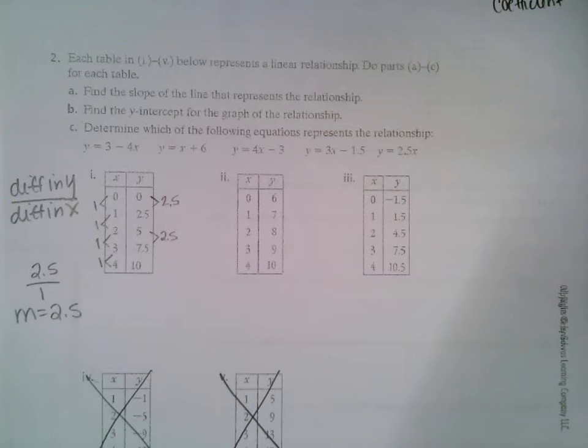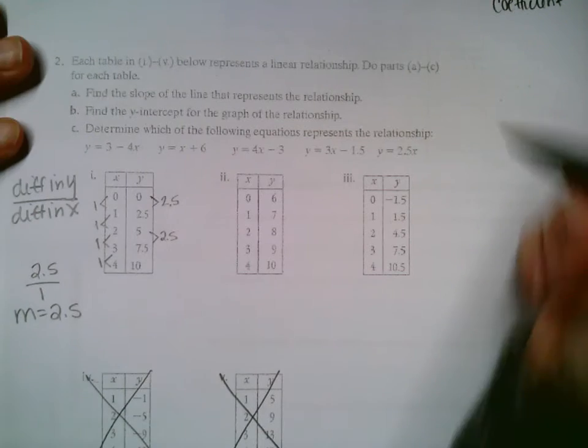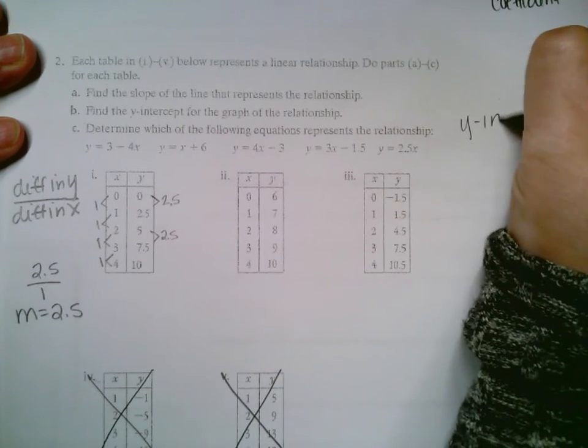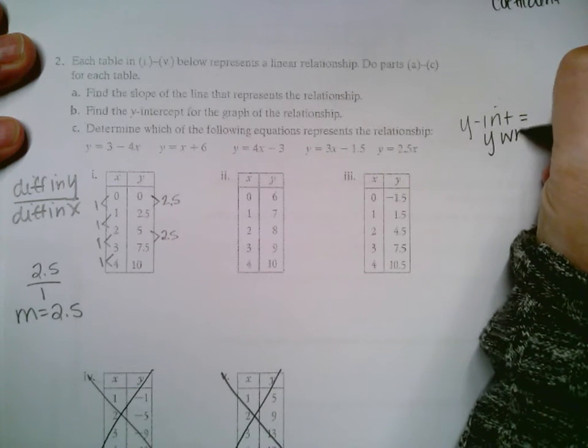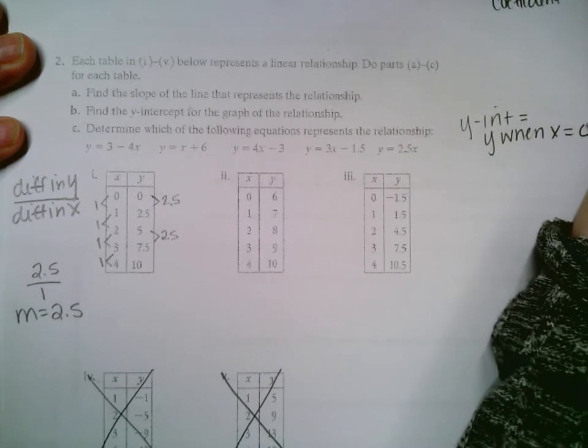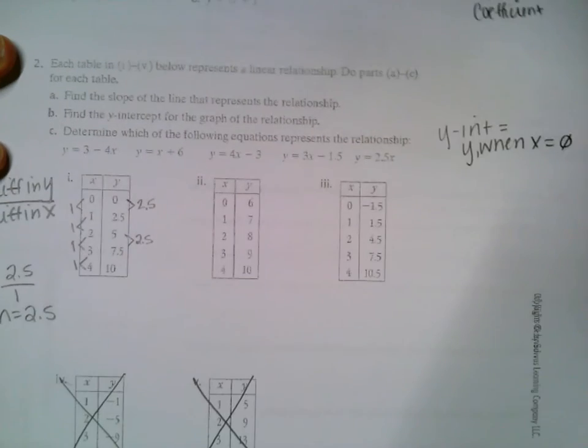Find the y-intercept. Well, what is the y-intercept? We've gone over this only about 50 times today. The y-intercept is what y is when x equals 0.